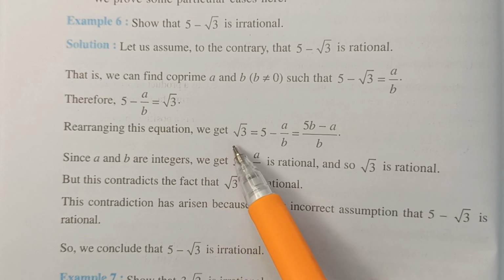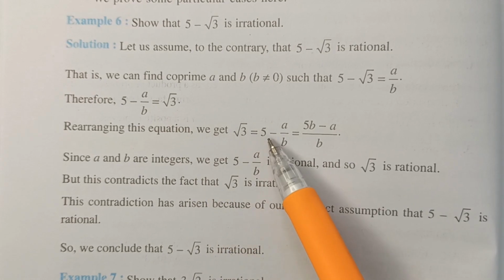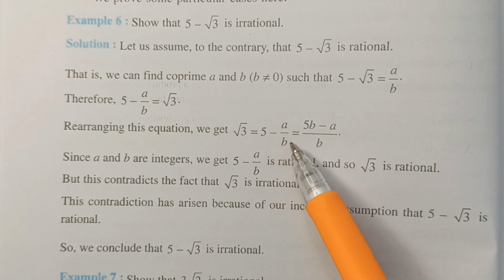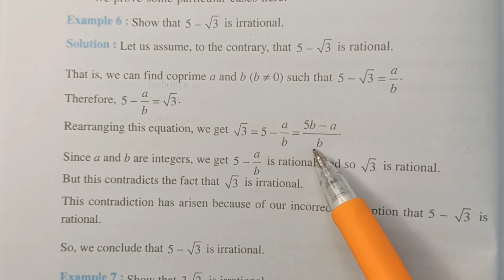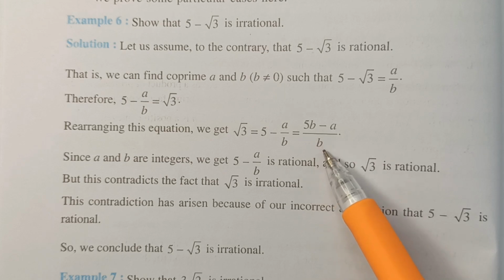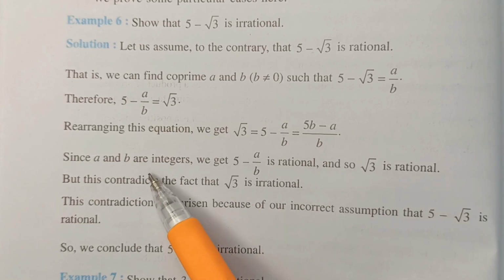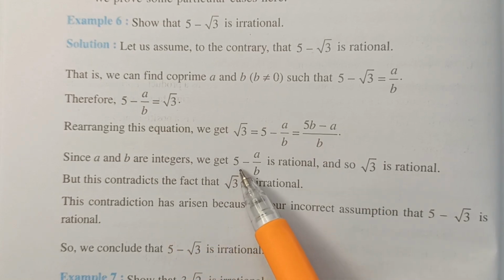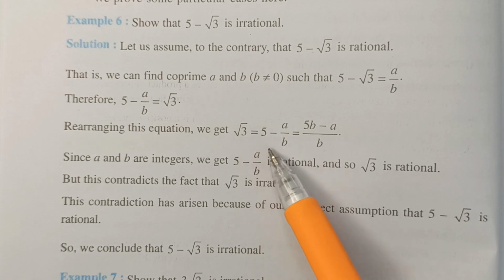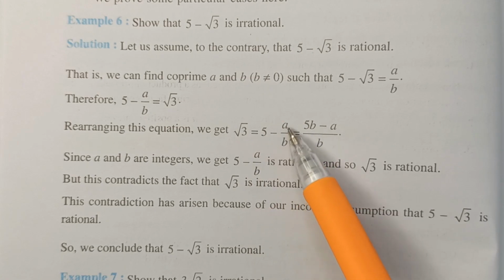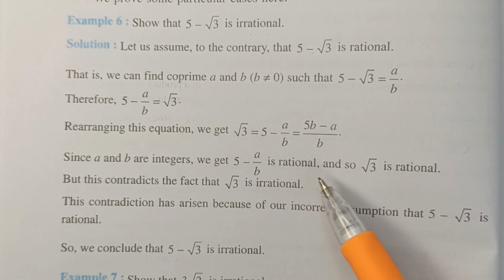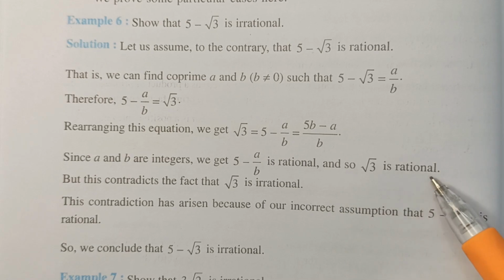Rearranging this equation, we get root 3 equals 5 minus a by b, which taking LCM as b, we get 5b minus a divided by b. Since a and b are integers, 5b minus a by b is a rational number, and so root 3 is also rational.